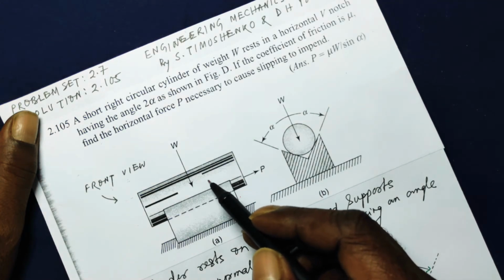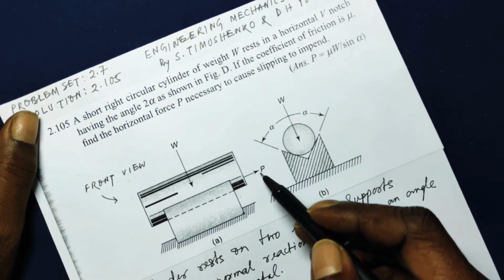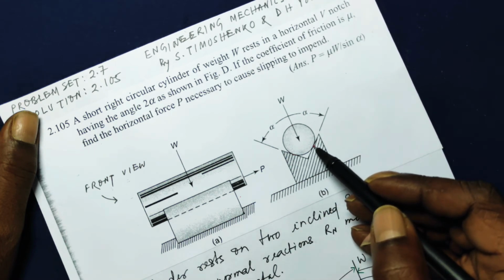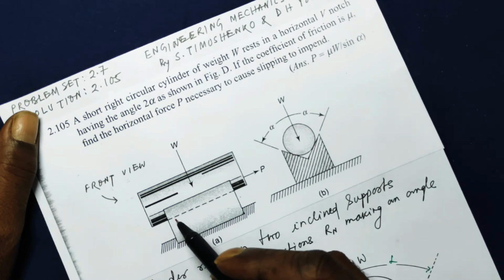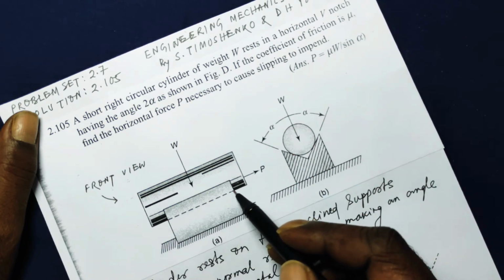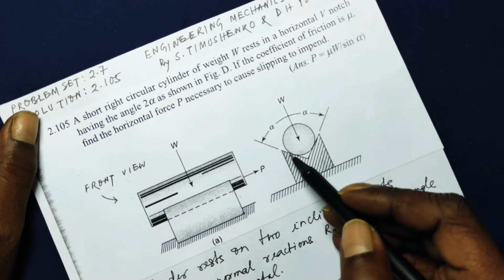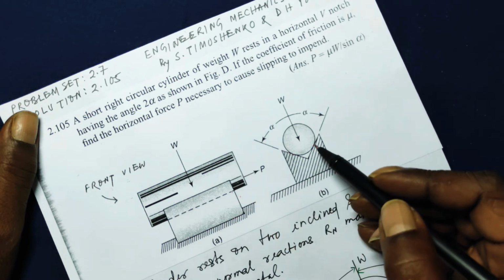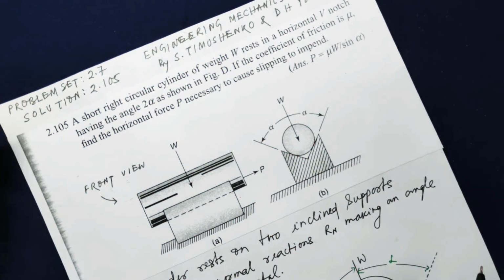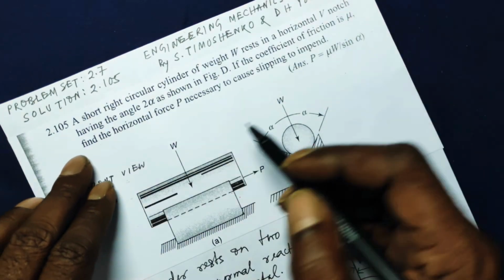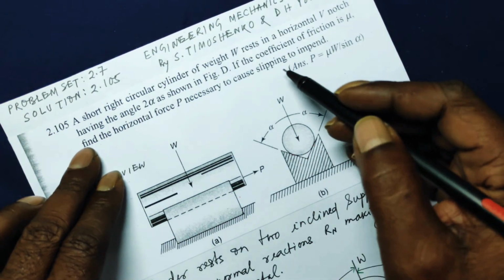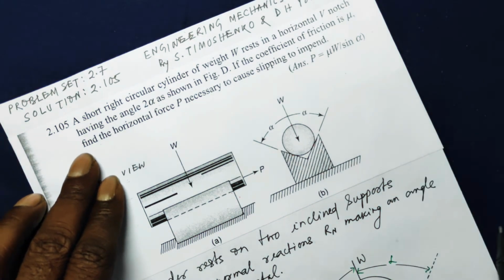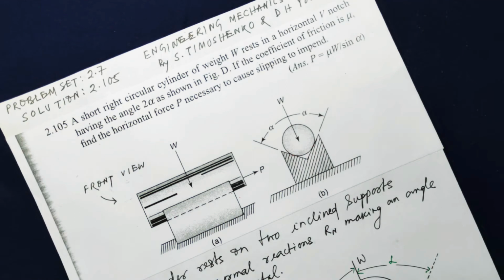And when you are pulling this cylinder to this side with a force P, there is a point of contact here and a point of contact here. So along this horizontal line, one on this side and on the other side at the same level, here there will be two forces of friction. Having angle 2 alpha as shown in figure D, if the coefficient of friction is mu, find the horizontal force P necessary to cause slipping to impend.